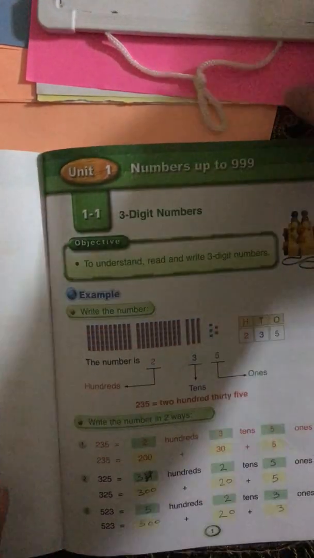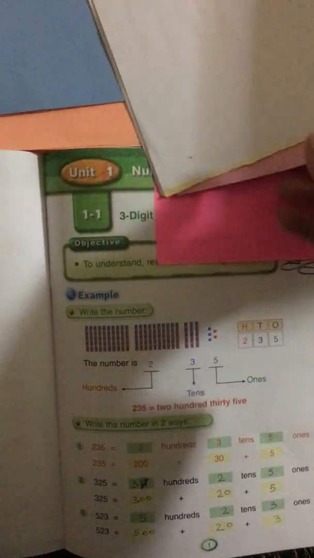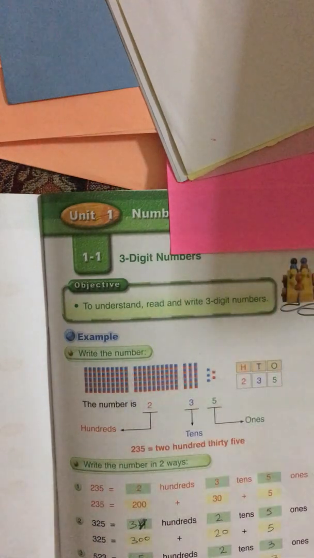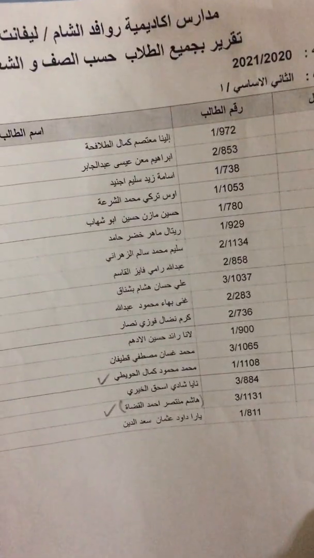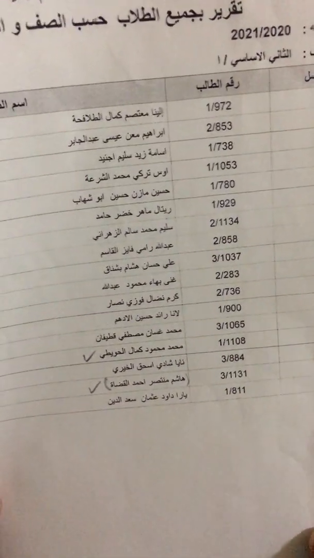Before that, I want to thank 2 students in your class. They are Muhammad al-Hwaiti and Hashim al-Qda, because these 2 are the only ones who contacted Ms. Daid and they sent me the homework. What about the rest? You are 17. Where is the rest? 15 of you didn't contact me, didn't send me the homework.